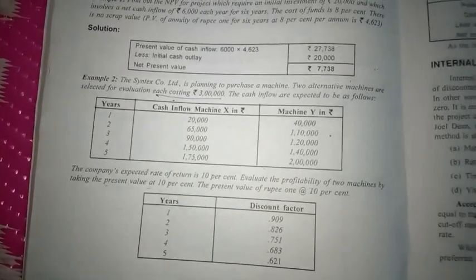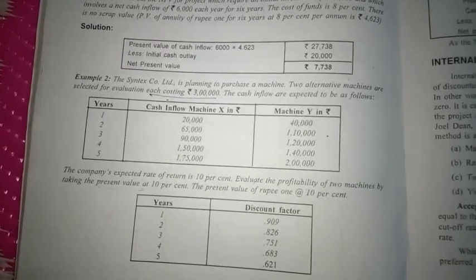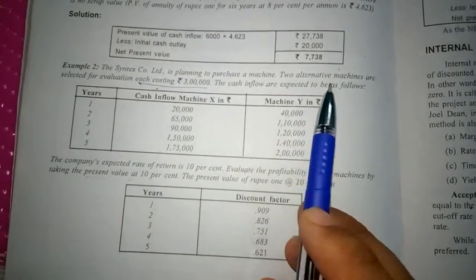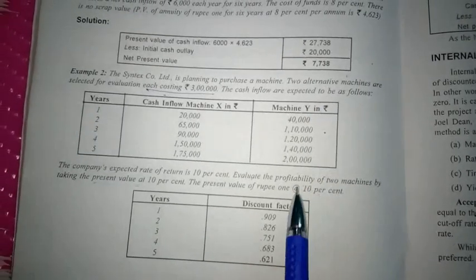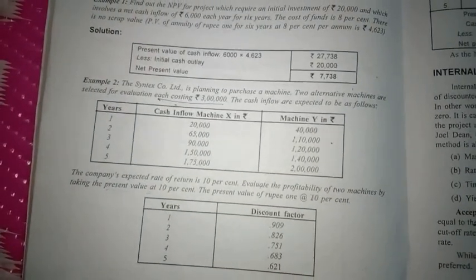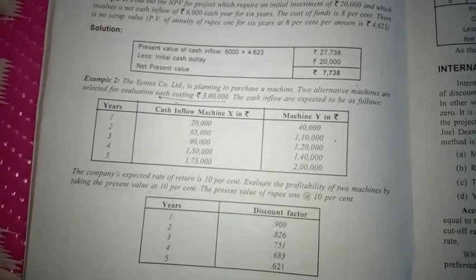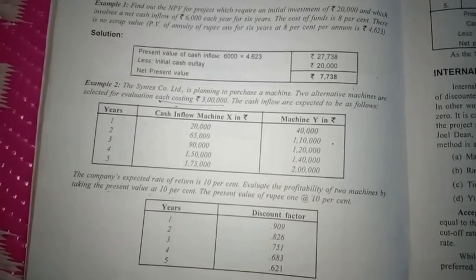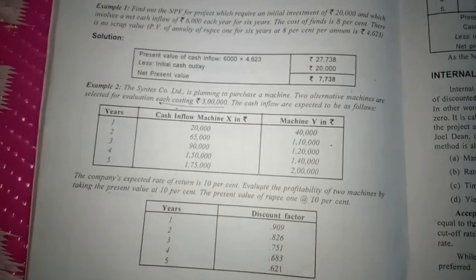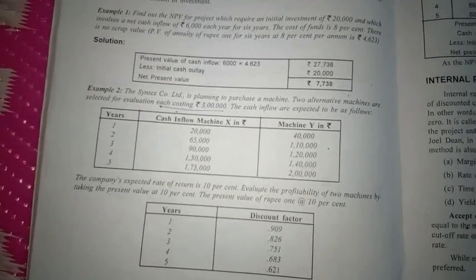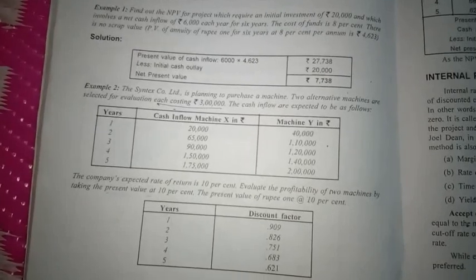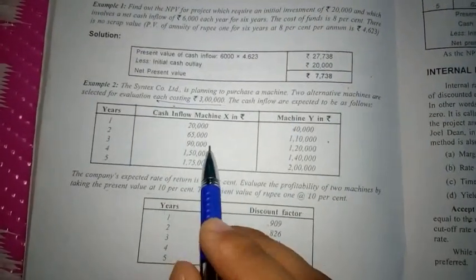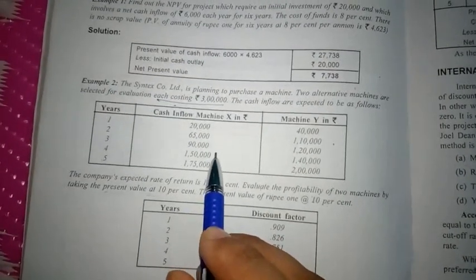In this problem, since they have not clearly stated whether the cash flows are before depreciation and before tax or after depreciation and after tax, and also since they have not given depreciation and tax information, we are not supposed to deduct depreciation and tax. In the sense, we are not supposed to follow the method of deducting depreciation and tax and adding back the depreciation. We need to calculate net present value by using the same cash flow without any additions or deductions.